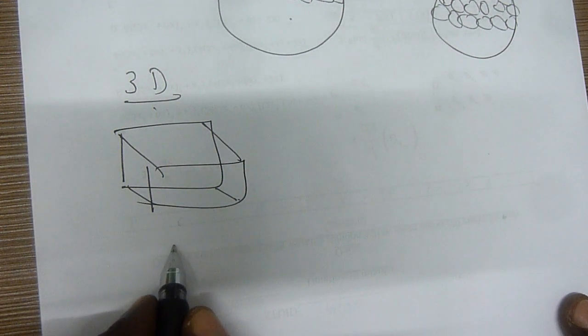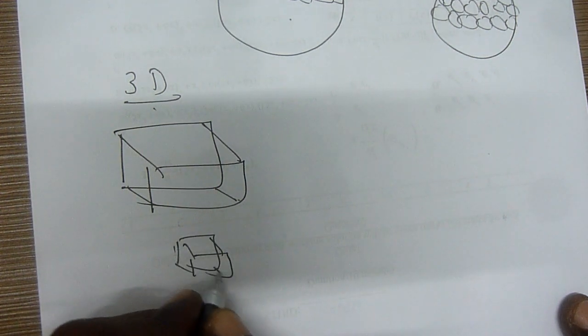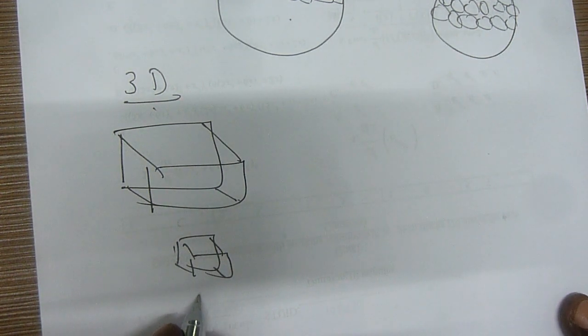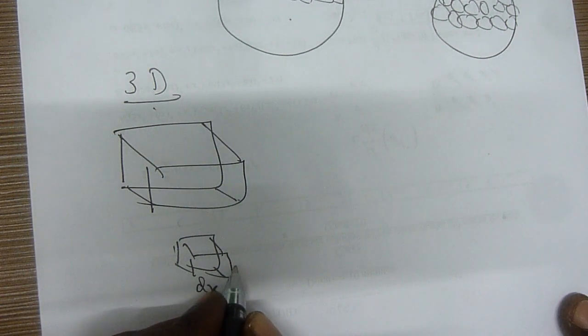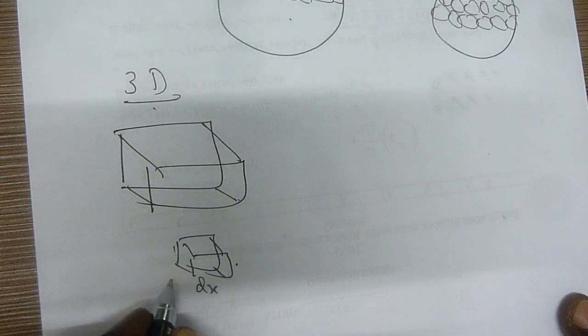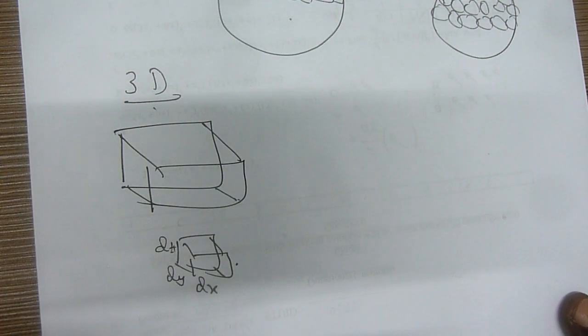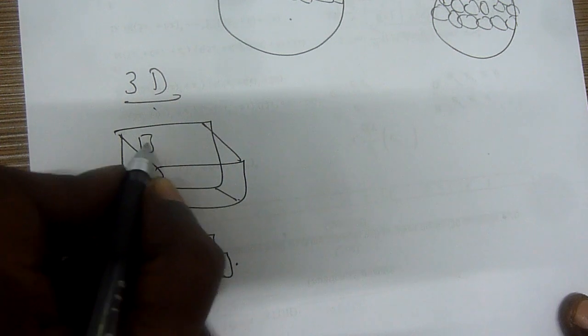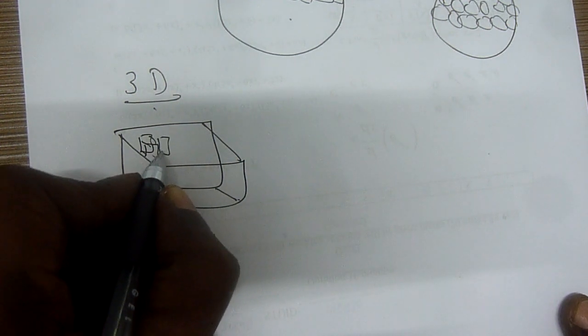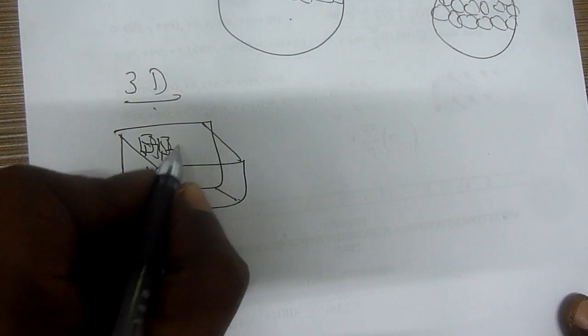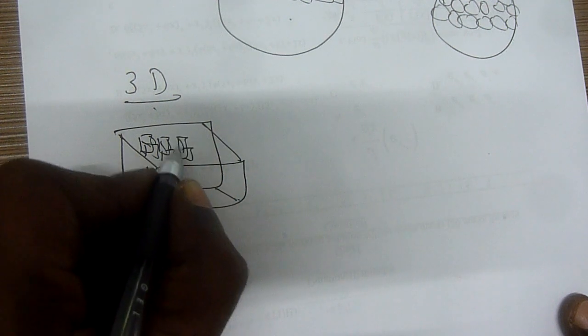But looking at this, we can see there is a 3D. We are making a small cube, a tiny cube here, dy dx dz, placing it inside, and we are arranging that to see this object effectively.